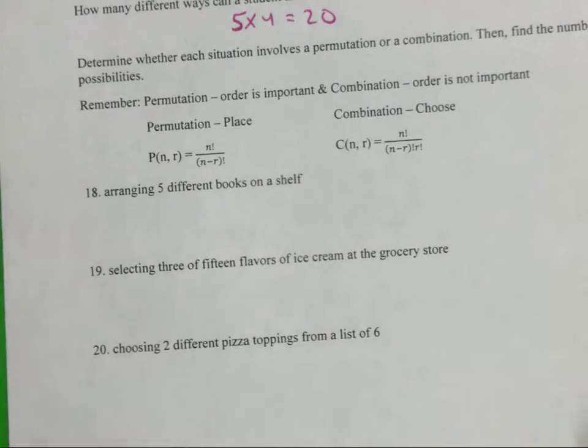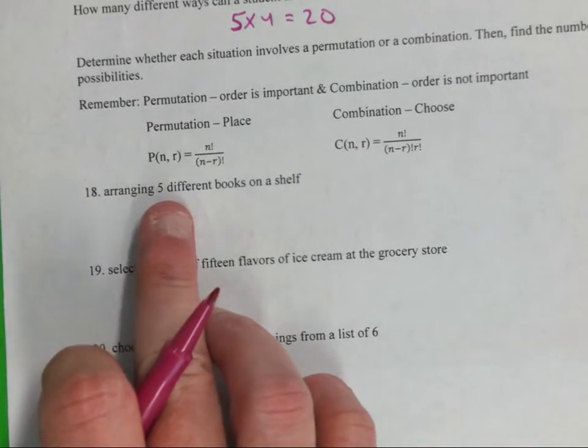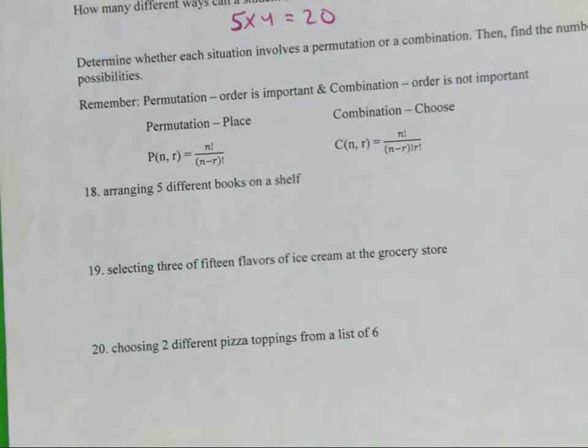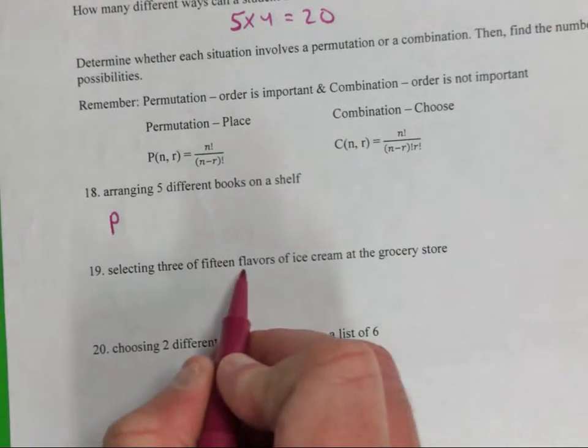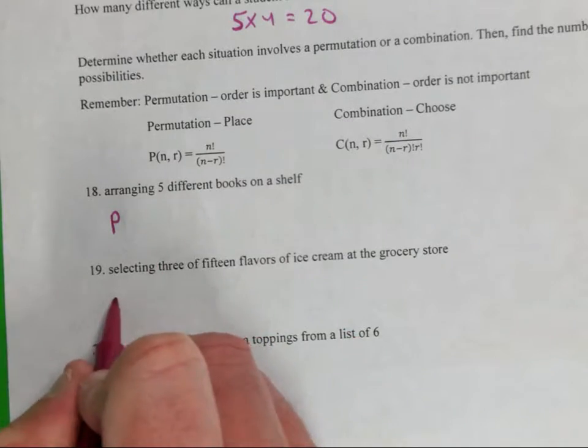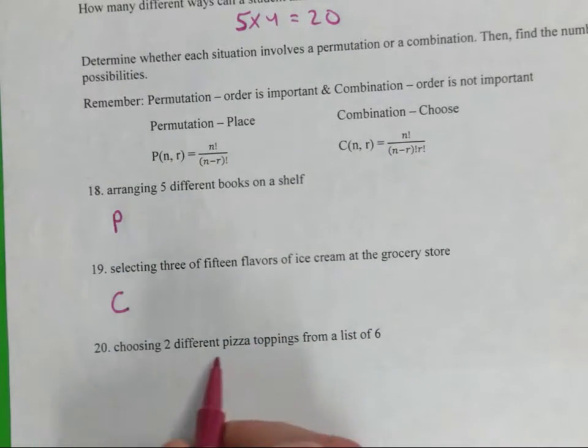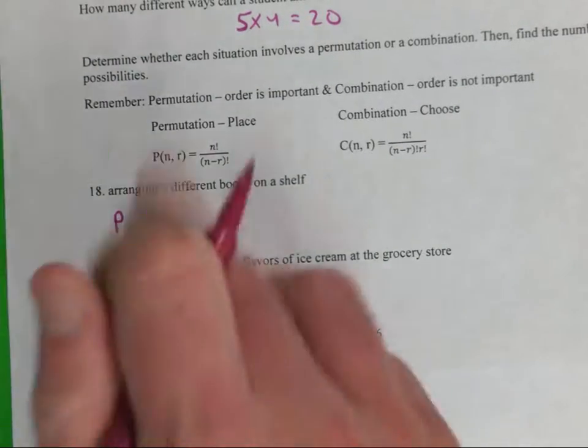I just want us to identify as a P or C down here. Arranging 5 different books. Would that be permutation or combination? Because you're placing. Selecting 3 of 15 flavors of ice cream. What is that? Choosing 2 different pizza toppings. Okay, and tomorrow we can finish this.